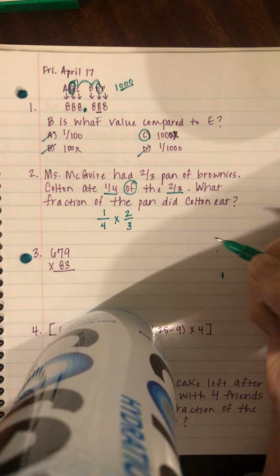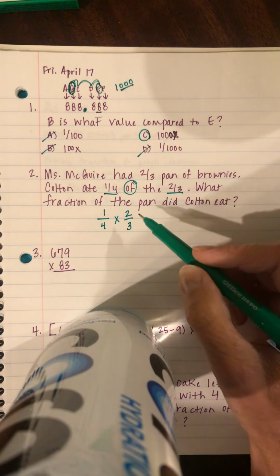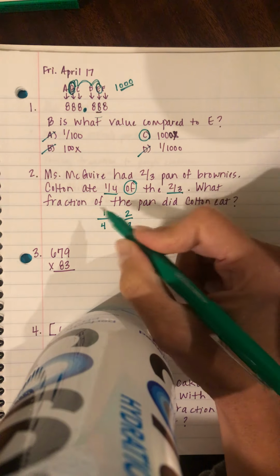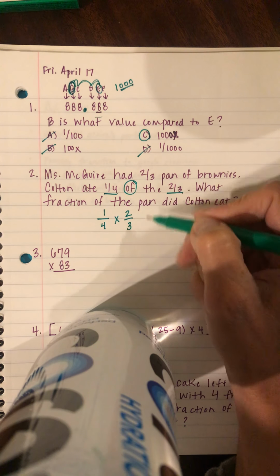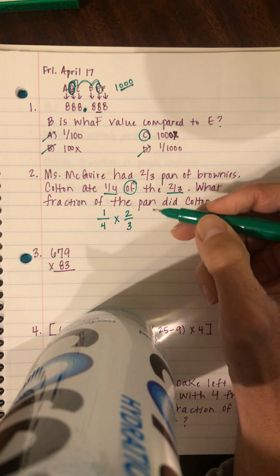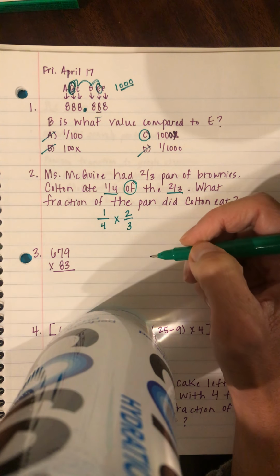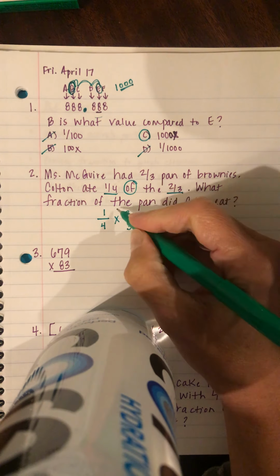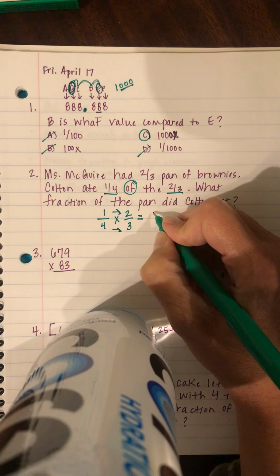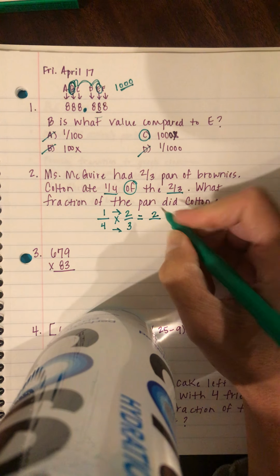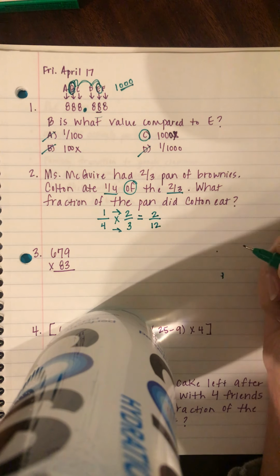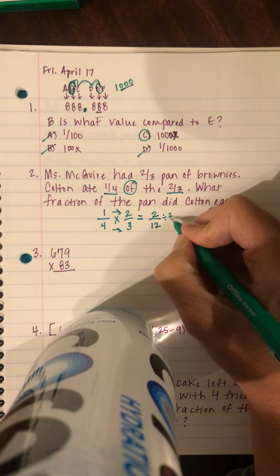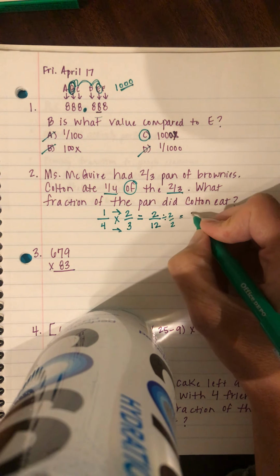And because I have part of a part, is my product going to get bigger or smaller than both fractions? Right, it's going to get smaller than both fractions because I'm taking part of a part. Our rule says that if I multiply a number less than 1 by another number less than 1, my product will be smaller than both of those numbers. So if I multiply straight across, 1 times 2 is 2, 4 times 3 is 12. Now I notice that both of those are even, and I know all even numbers can be divided by 2. So I'm going to divide by 2 halves, and that's going to give me 1/6.